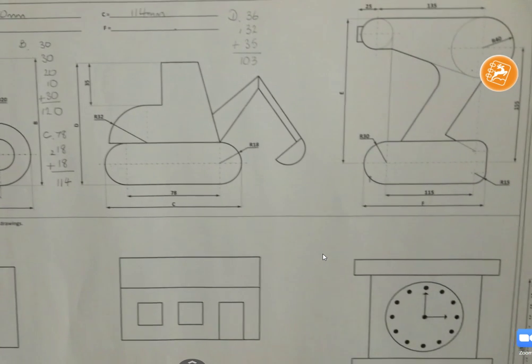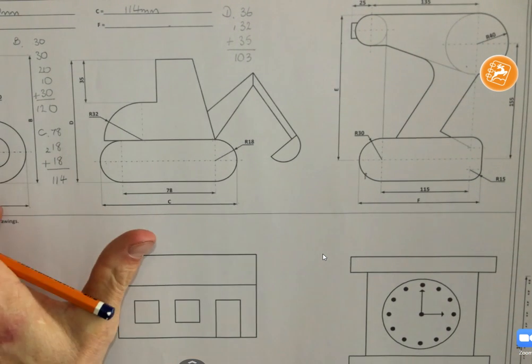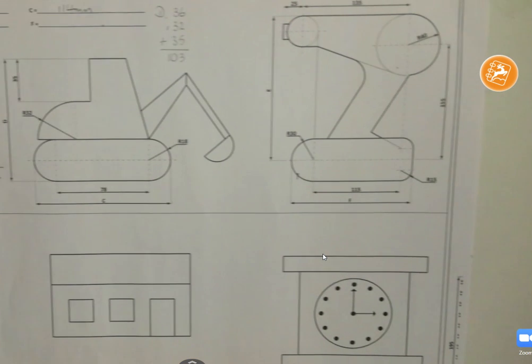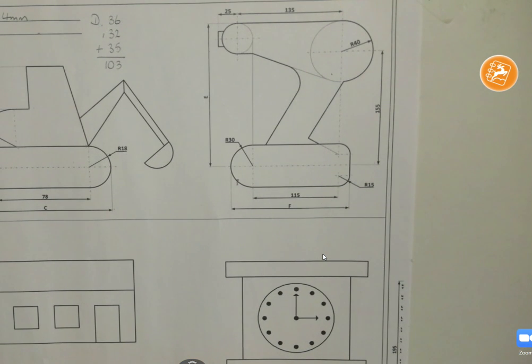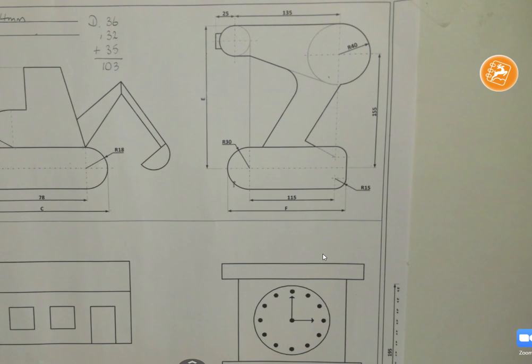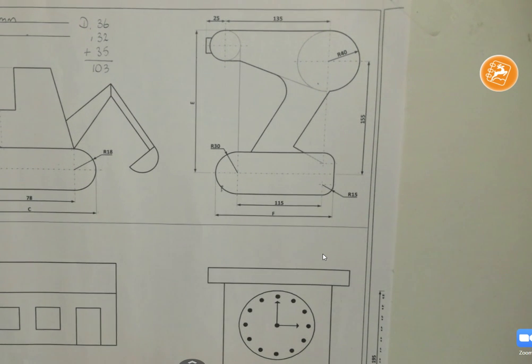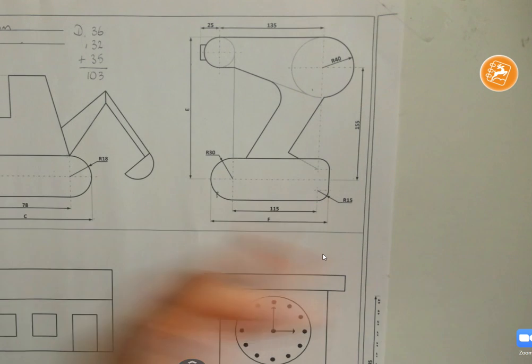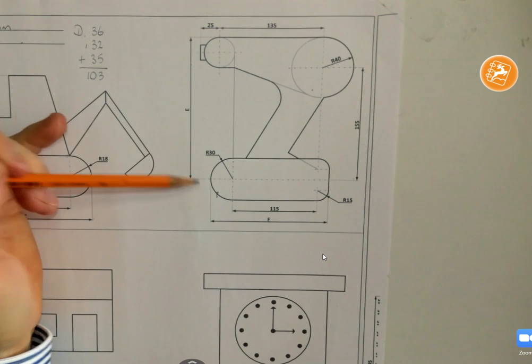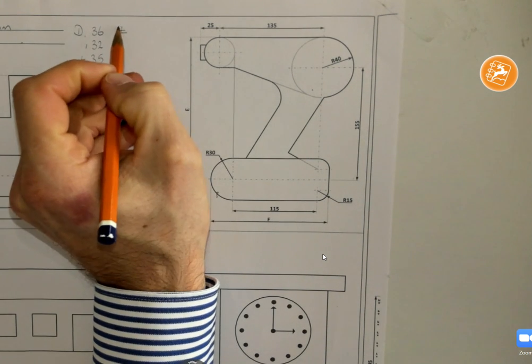Okay, let's push it over. So that's our spaceship and our excavator completed. Now we're going to move on to, okay, looks like to me a battery powered drill. Okay, so we're going to look at E. So E, we'll write that down here.